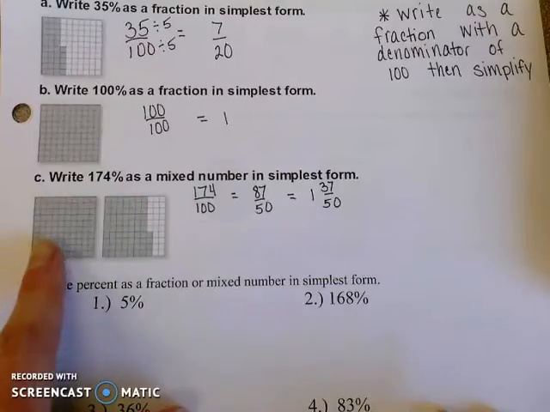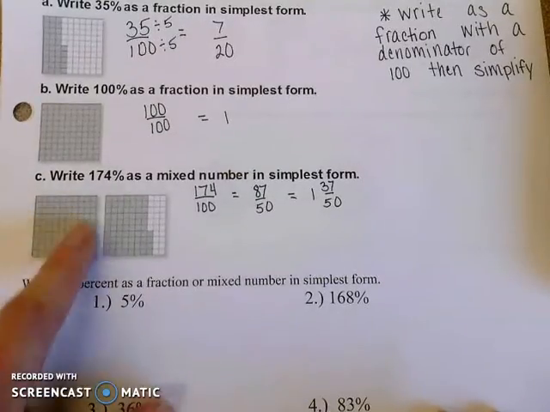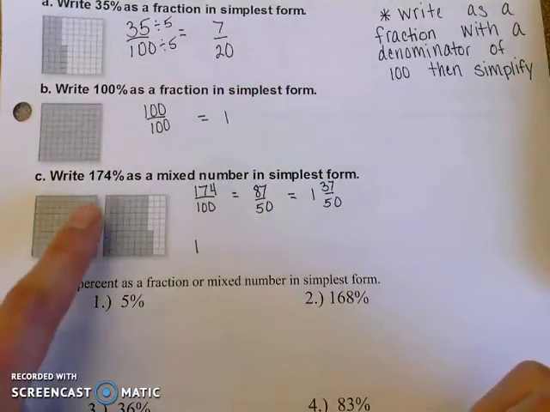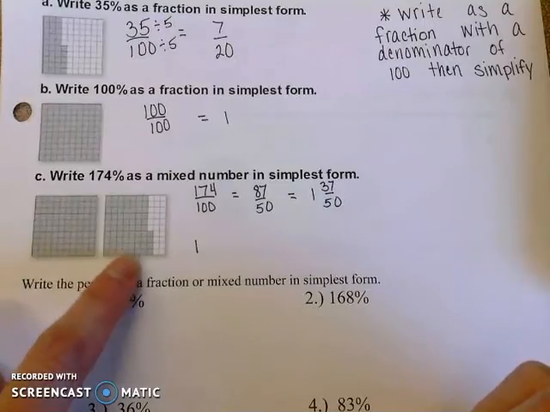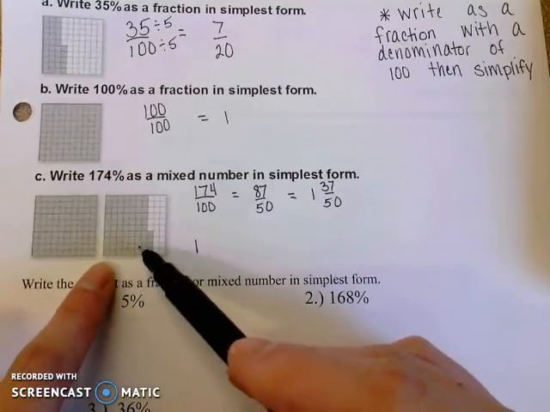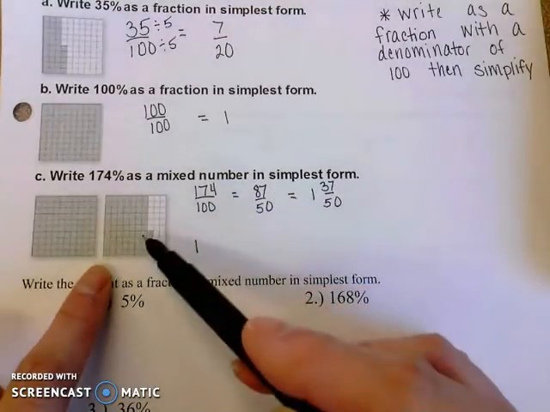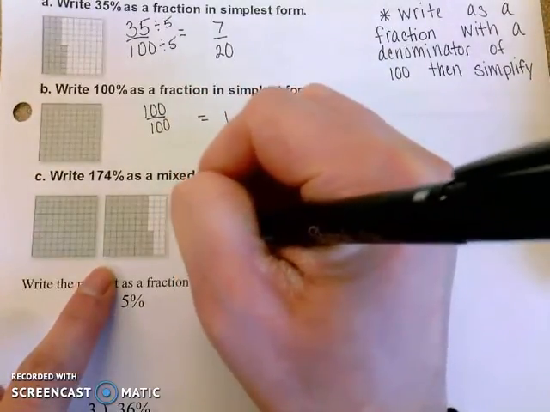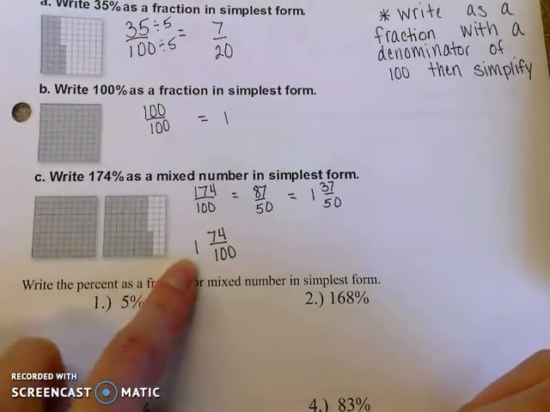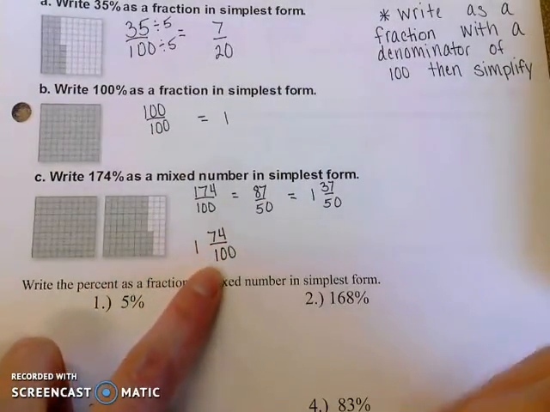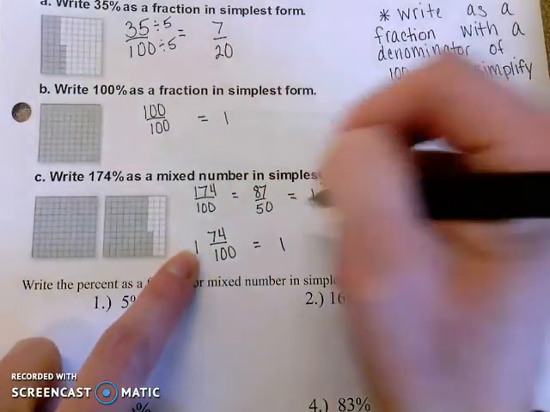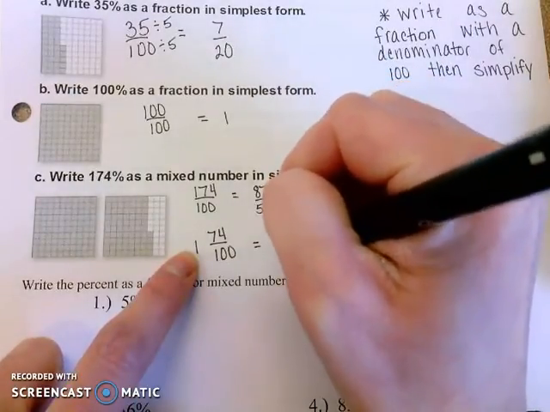Another option is to just kind of jump right into the mixed number. I know that this 100% is one whole, so I can start with that. But then I have these 87 boxes here. Oh, I'm sorry, not 87. 74 boxes here. 87 was what we got up here. These are 74 boxes shaded out of 100. So I can do 74 over 100. That's my one whole, and then the 74 I have left over 100. Then I can just simplify that, keep my 1, and divide these both by 2 to get the 37 over 50.